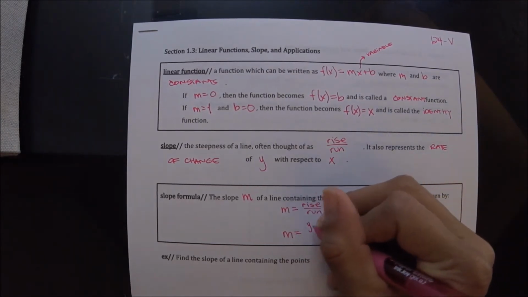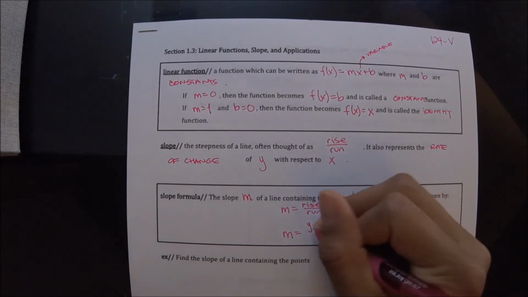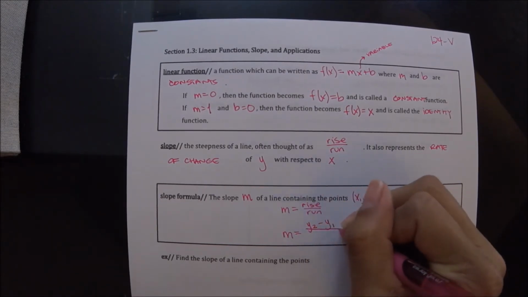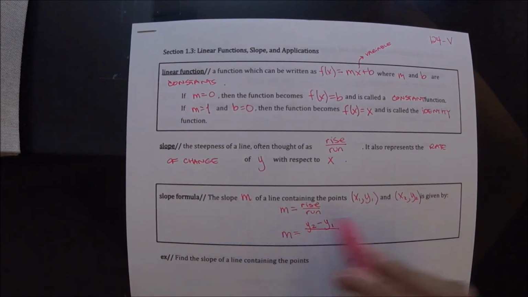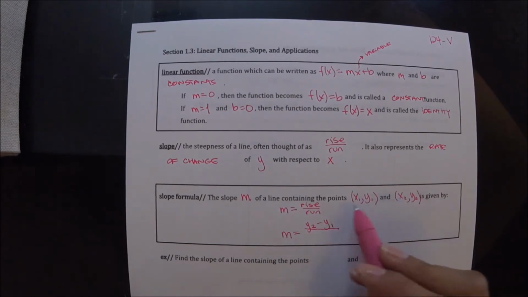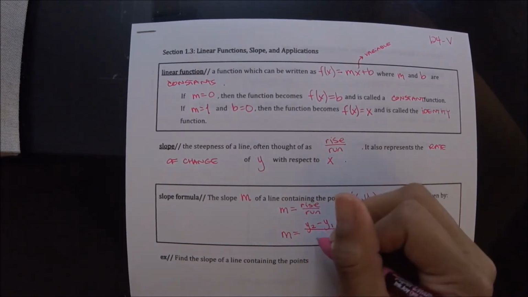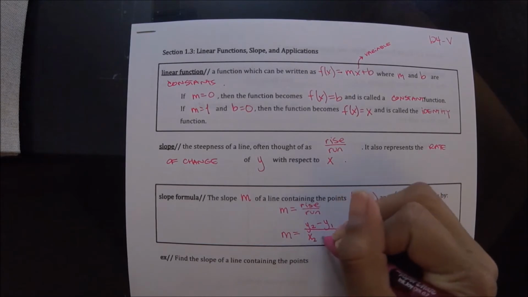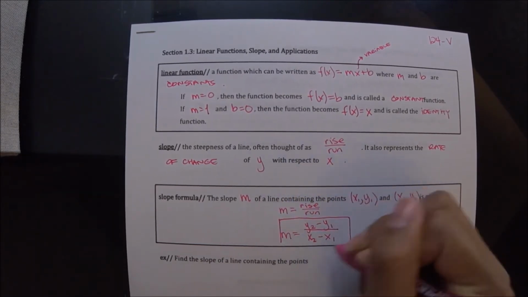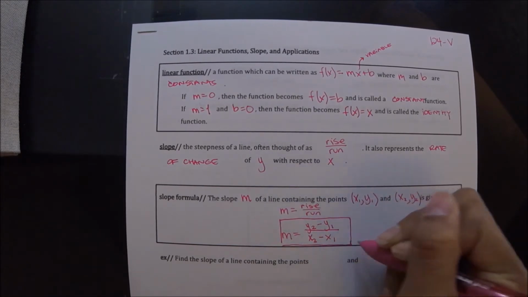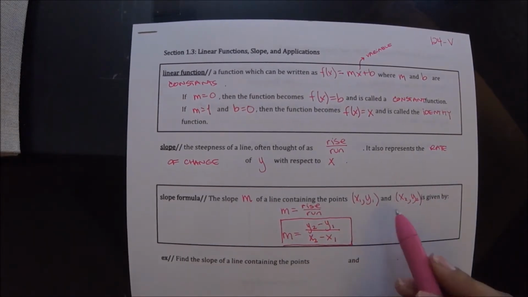So for the numerator, we subtract the y values, y2 minus y1, over run means how far is it running horizontally left to right. So run has to do with the x values. So for the denominator, we subtract the x values, x2 minus x1. And this is our actual formula that we would use to find the slope if we know specific points that are on the line.